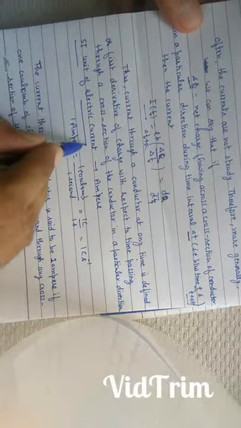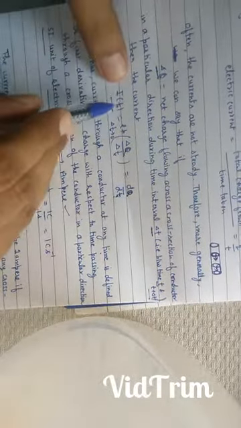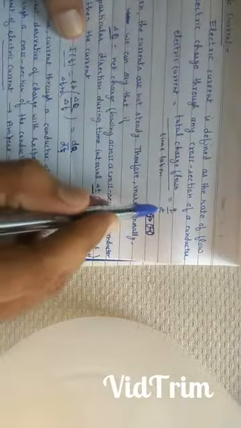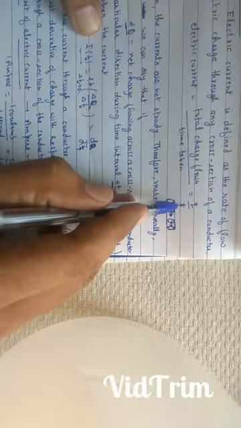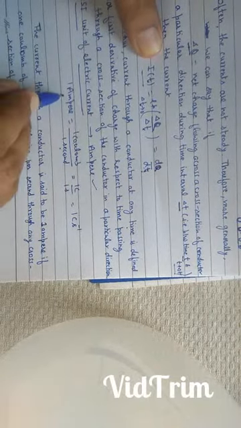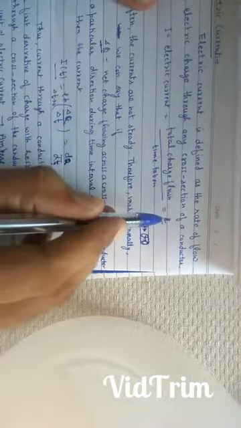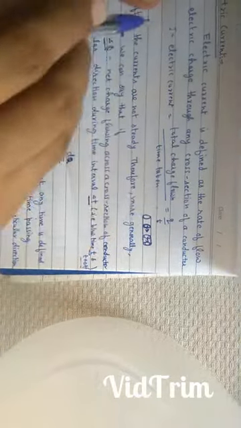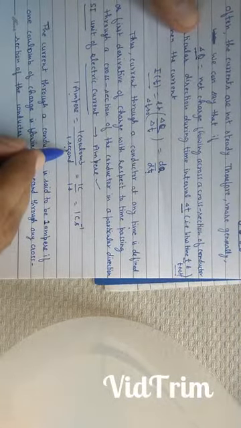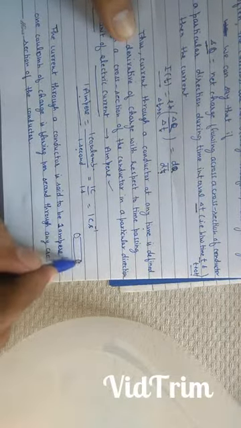Now, the SI unit of electric current is ampere. This is also called practical unit. Now, I is equal to dq upon dt or I is equal to q upon t. When q is 1 coulomb and t is 1 second, then current will be 1 ampere. Therefore, 1 ampere is 1 coulomb upon 1 second. Current through a conductor is said to be 1 ampere if 1 coulomb of charge is flowing through a cross section of the conductor per second.